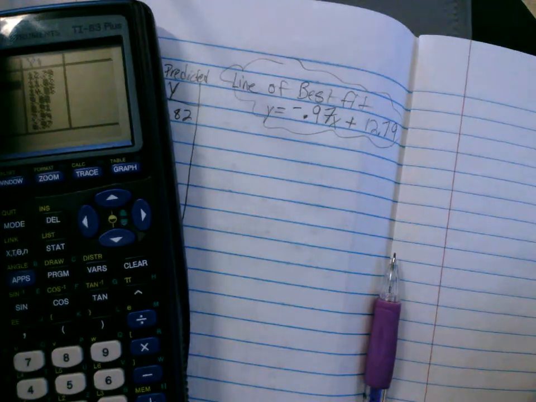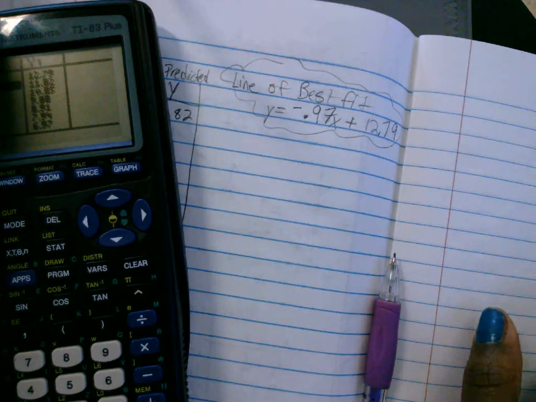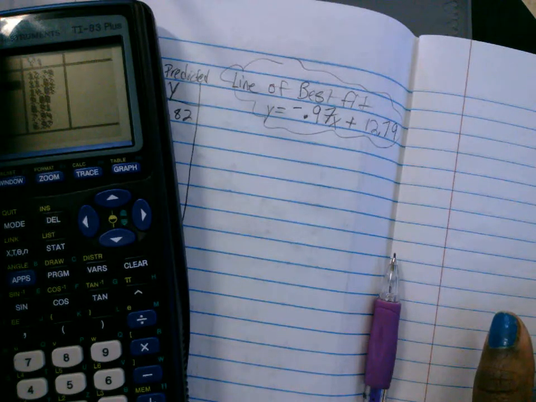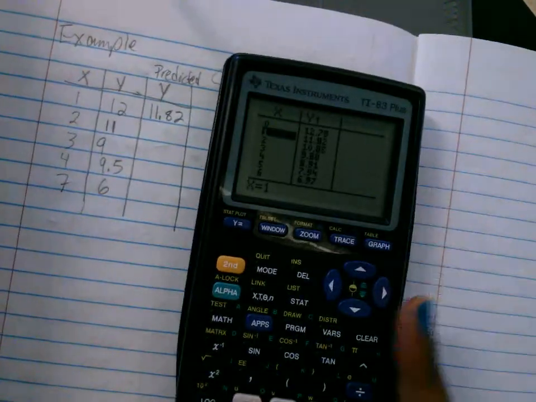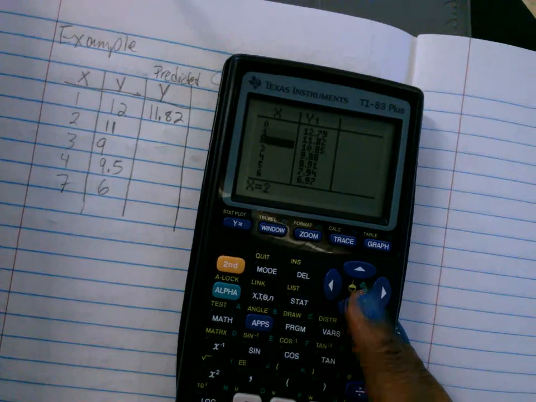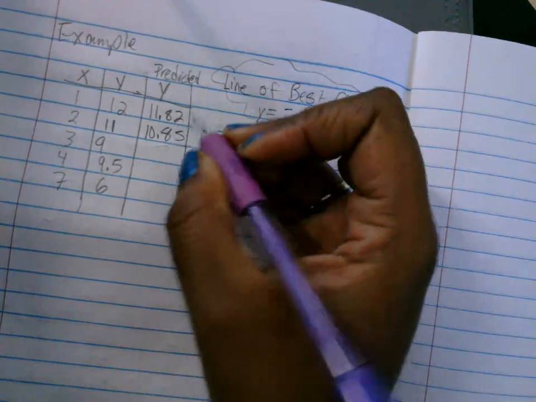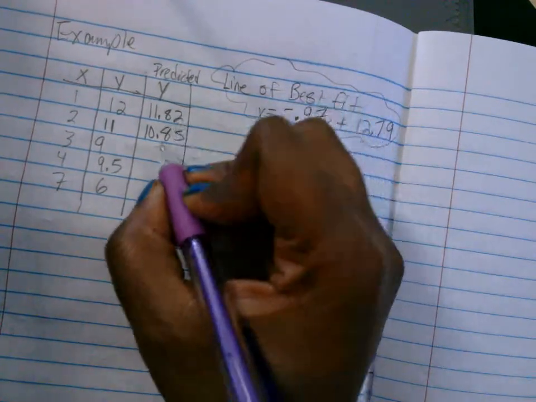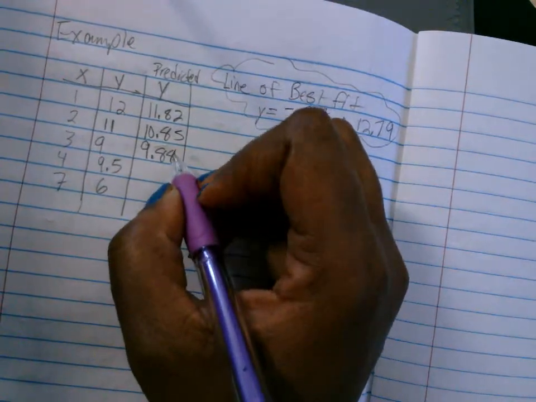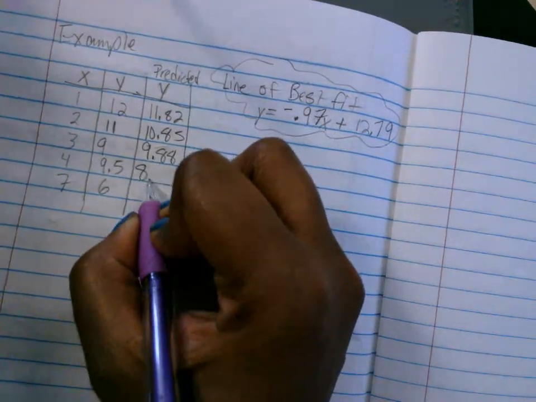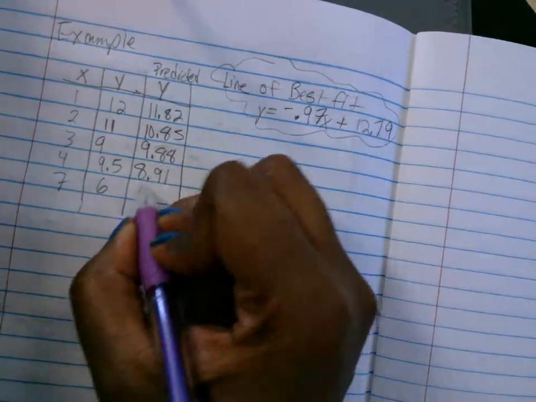Okay. Anybody else? Jonathan, you good? Jonathan? You okay? You understand? All right. Okay, so now what's the predicted amount for 2? 10.85. Very good, 10.85. What's the predicted amount for 3? 9.88. Very good, baby, 9.88. What's the predicted amount for 4? 8.91. 8.91. What's the predicted amount for 5?